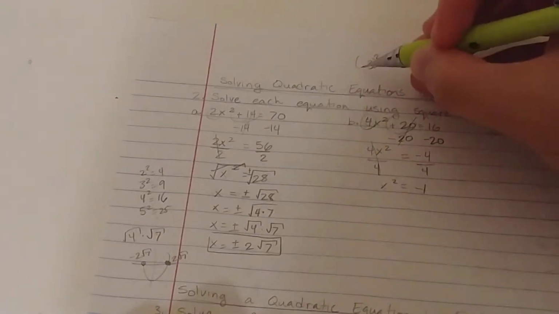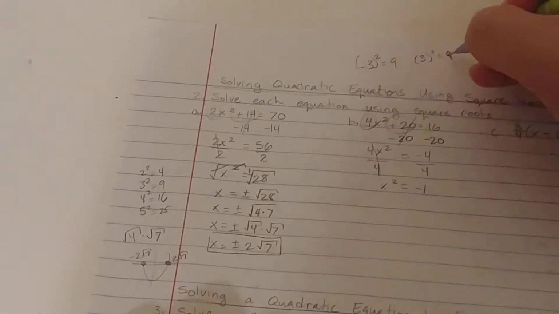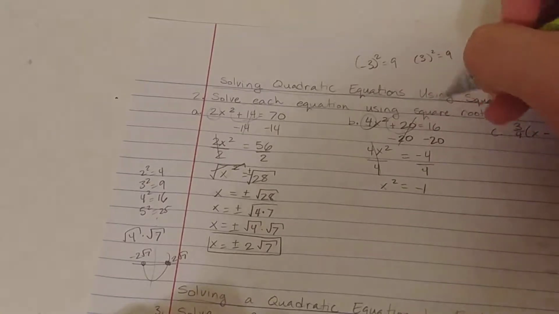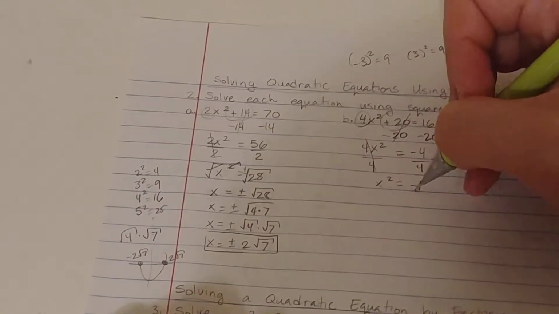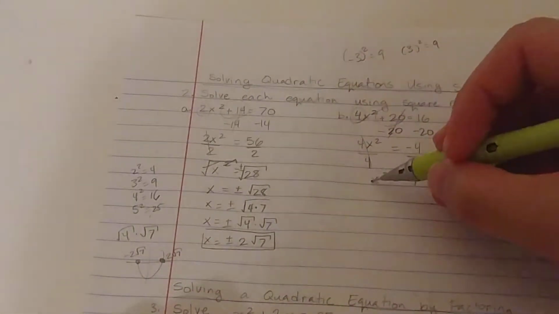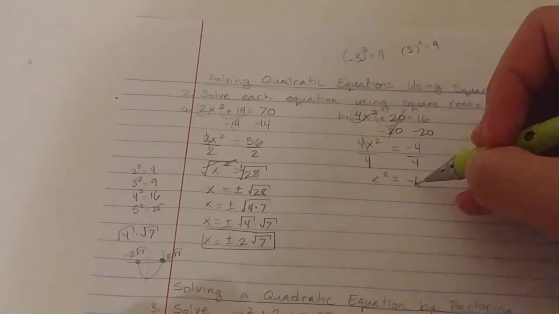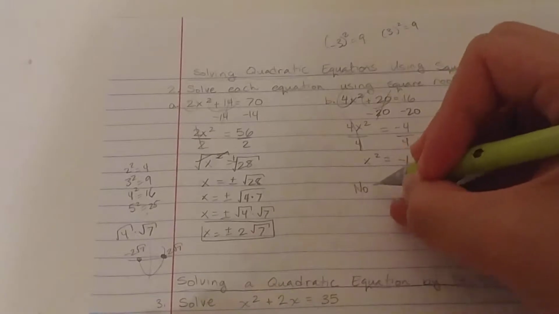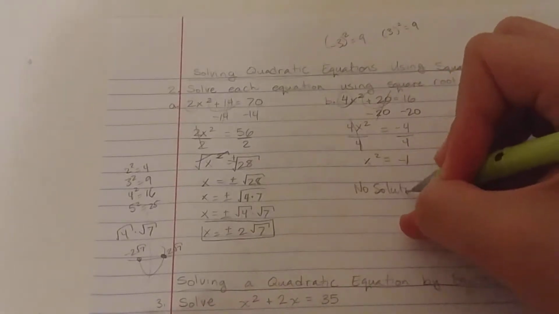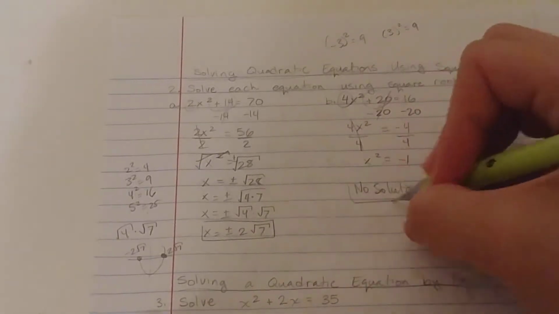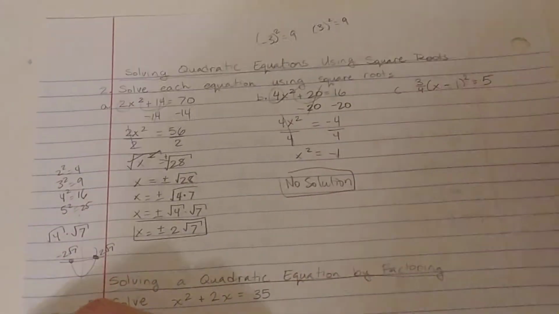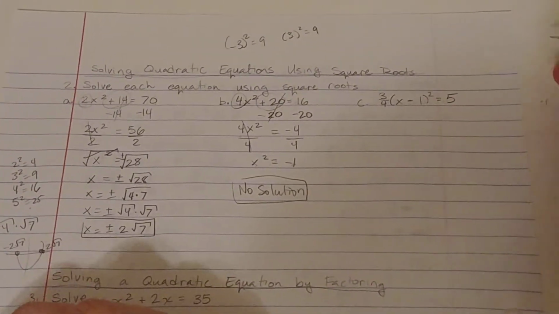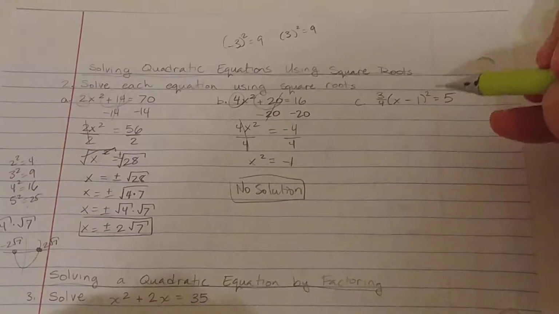So no matter whether it's a negative or a positive, you'll always end up with a positive number. So here, this isn't possible. So whenever x squared equals a negative number, you know, hey, that's no solution. Because that's not possible. All right, that's that.